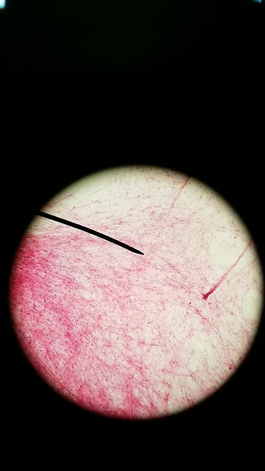Our next type of tissue is connective tissue. And here is an example of connective tissue. It's called areolar. Areolar tissue is a loose connective tissue, and what you'll notice is that the nuclei, all those little dots, are kind of spread apart.